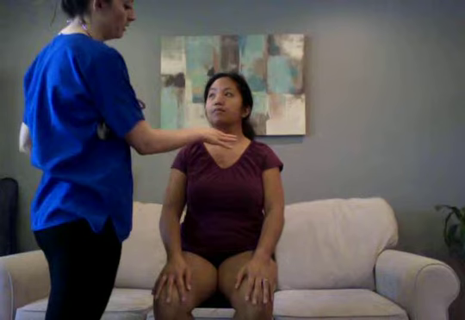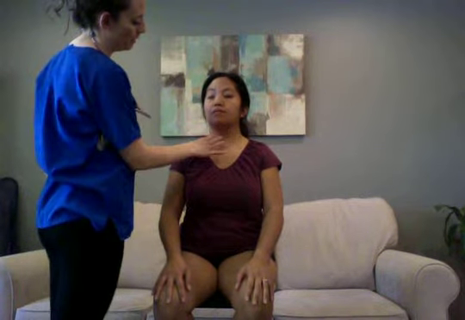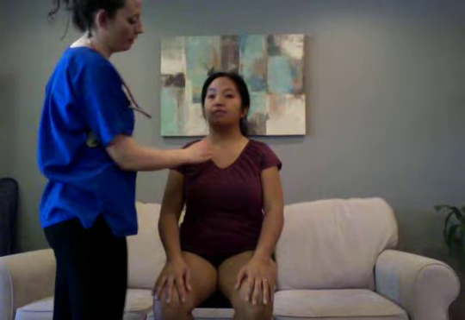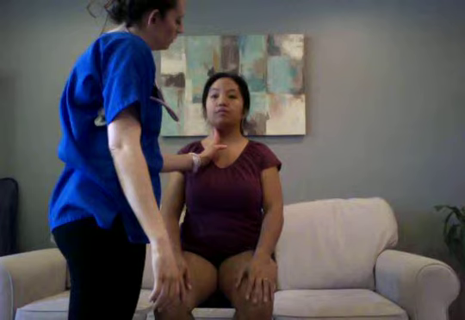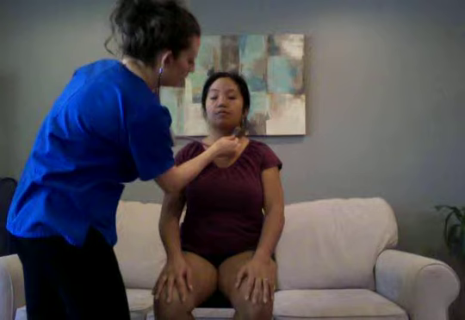Before moving on to that, I just want to make sure that we palpated the carotid areas on one side each. And then I would listen with the bell of my stethoscope to the carotid arteries, one on each side.